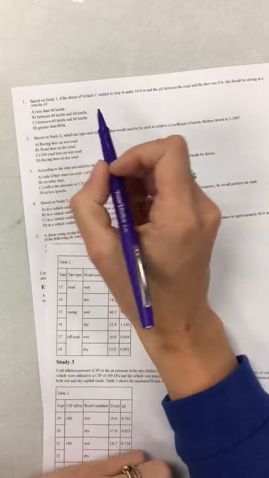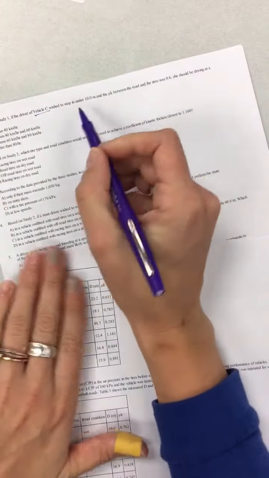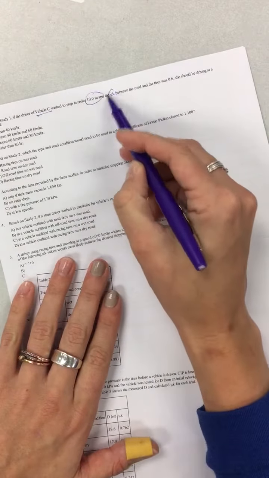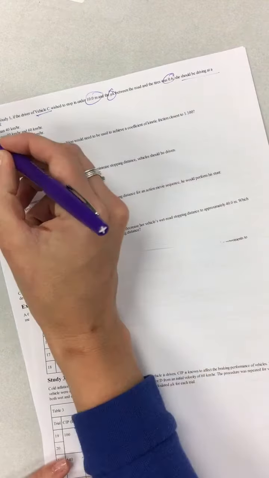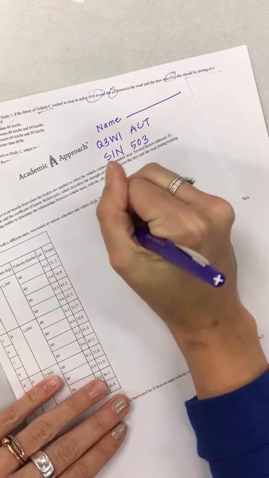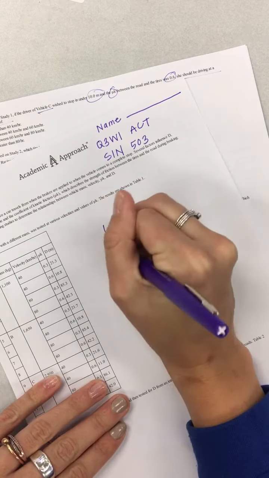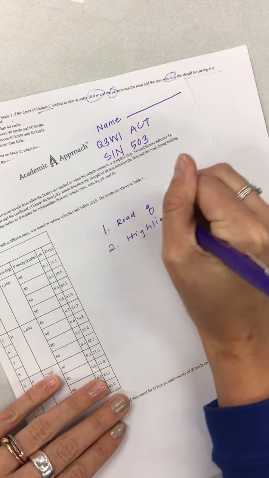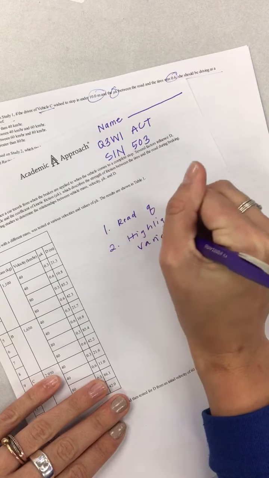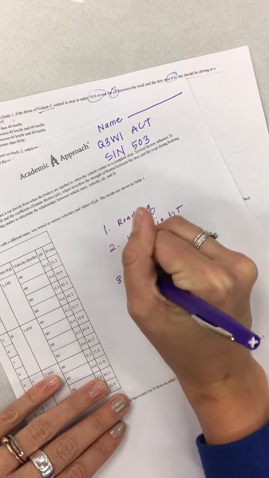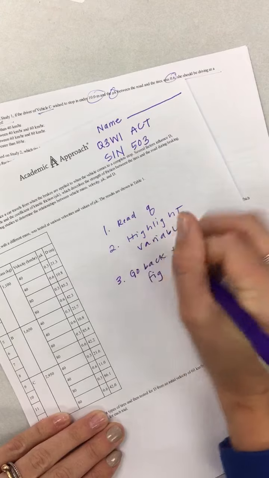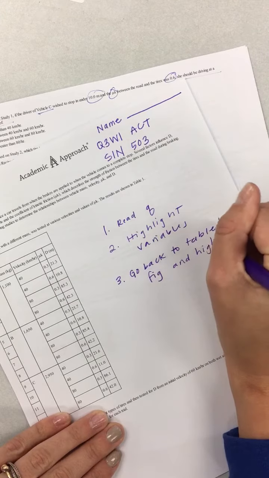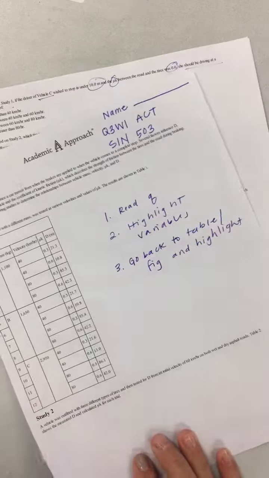So based on study 1, if the driver of vehicle C wished to stop in under 10 meters and the friction between the road and tires was 0.6, she should be driving at a velocity of... So you need to look at what you're looking for. So this whole standard, the steps here: first one is read the question. Second is highlight every variable in the question. The third one, you're going to go back to the table or figure and highlight those exact same variables, and then you're going to look for your answer. So it's really only 3 steps that you have to go through.